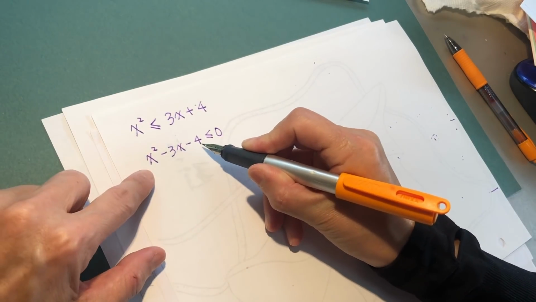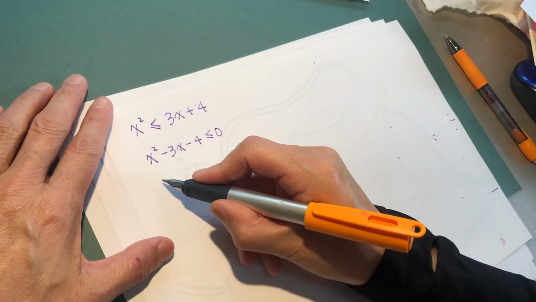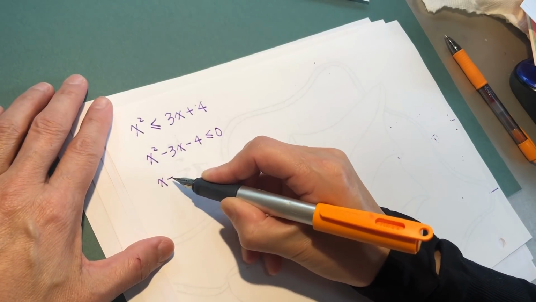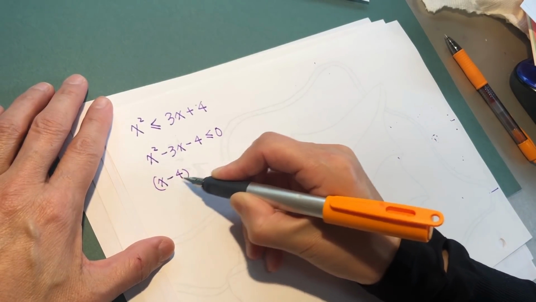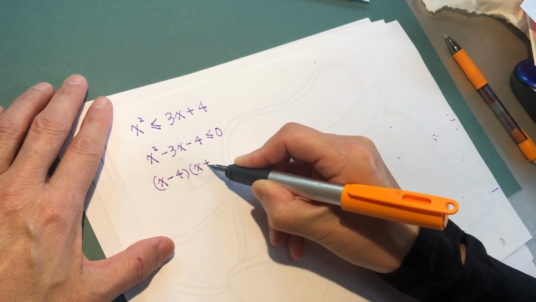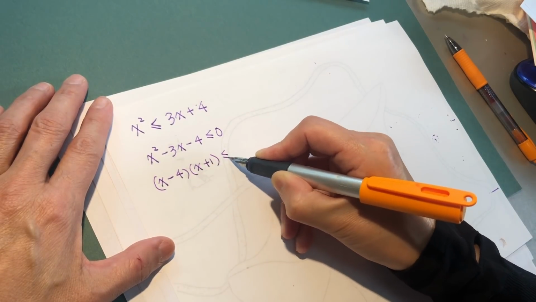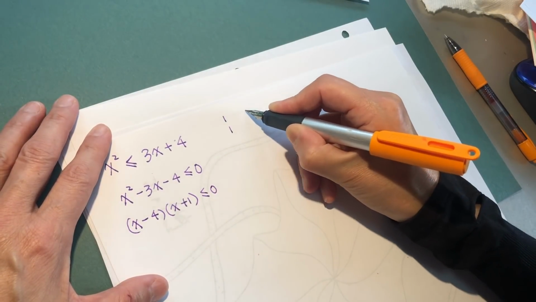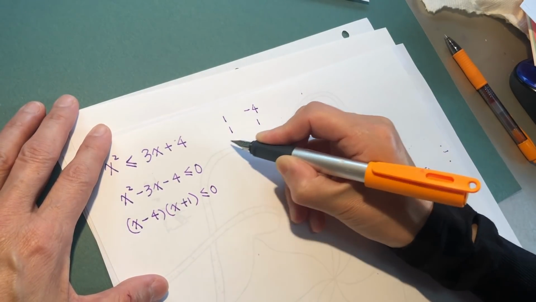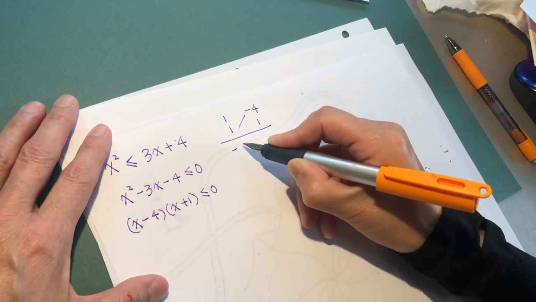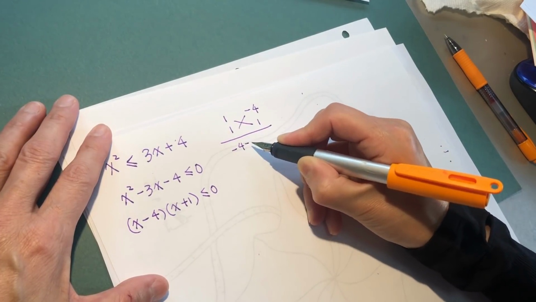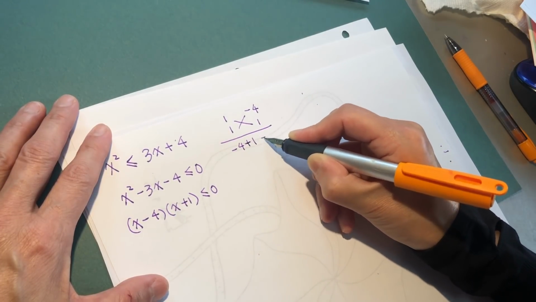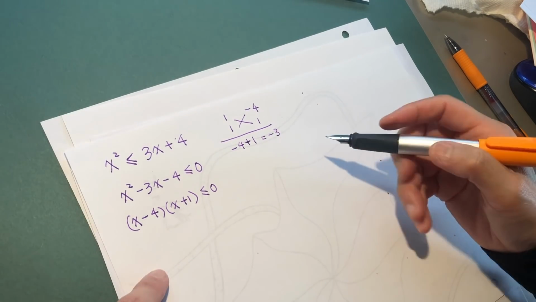Now we need to factor the left side. So x minus 4 times x plus 1 smaller or equal to 0. How do I get it? 1, 1, negative 4, positive 1, positive 4, negative 4, positive 1, so equal to negative 3, right?